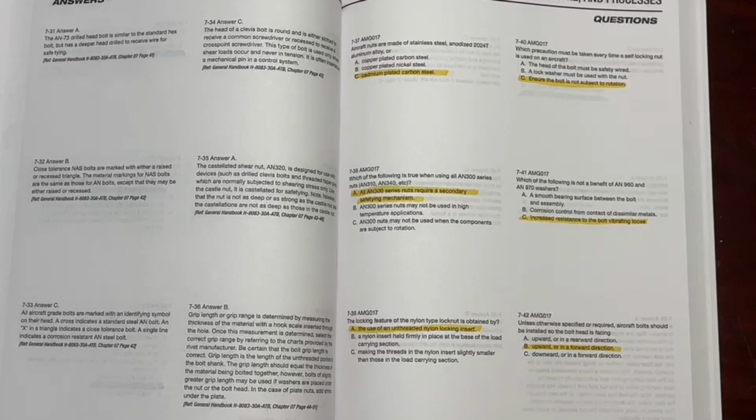742. Unless otherwise specified or required, aircraft bolts should be installed so the bolt head is facing A. Upward or in rearward direction, B. Upward or in forward direction, or C. Downward or in forward direction. The correct answer is A. Upward or in forward direction.